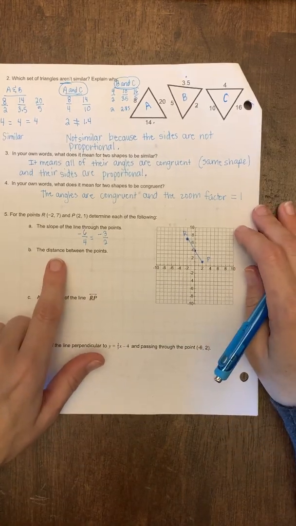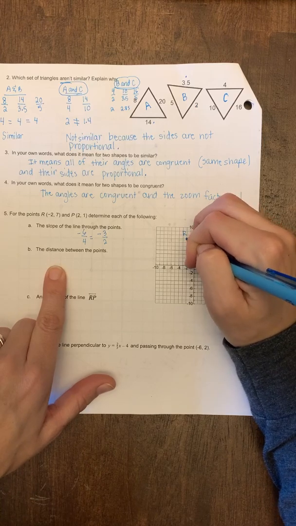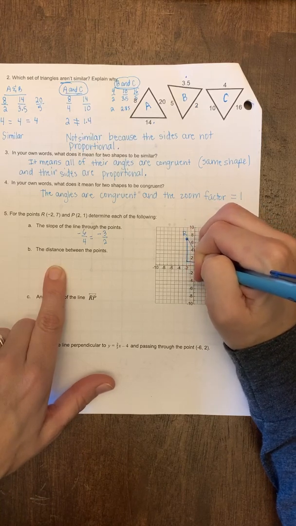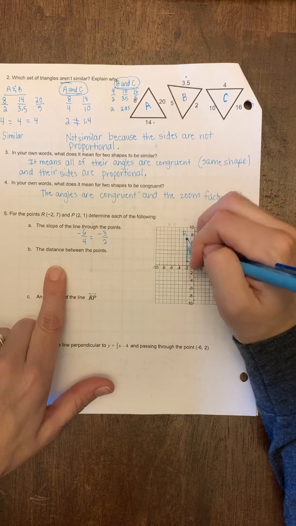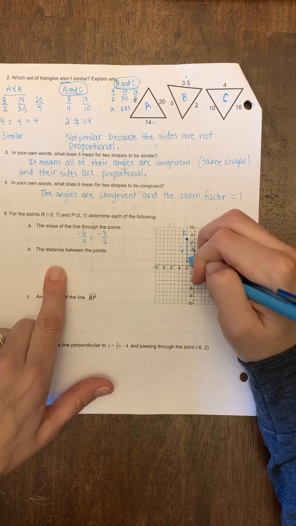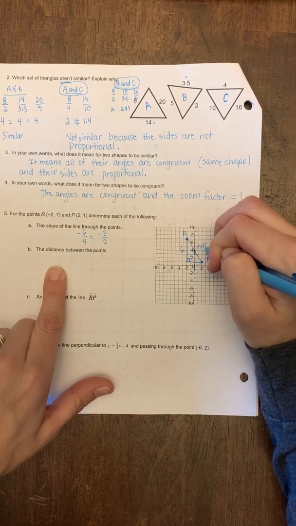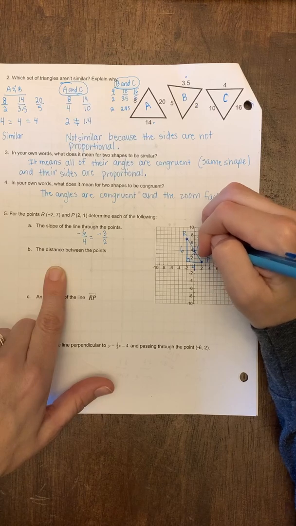The distance between the points: if I want to find the distance of this diagonal line, I have to make a right triangle. Like I said, this was 6 and this was 4. This is my right angle. This is my hypotenuse. I'll call that X since I'm trying to find it.